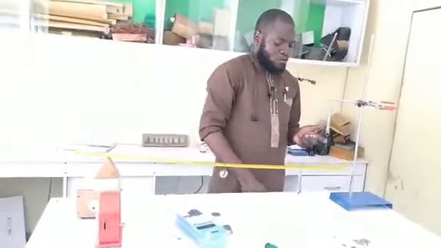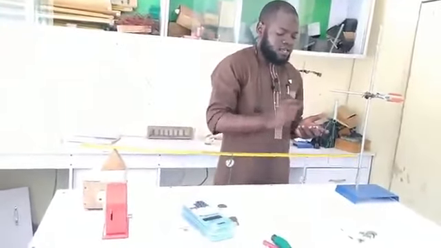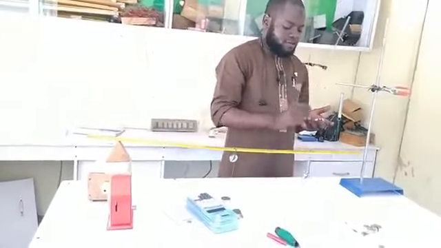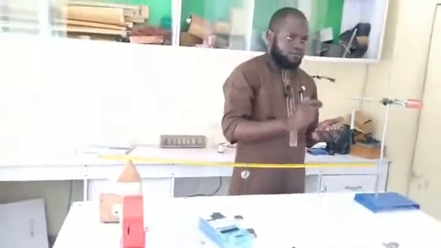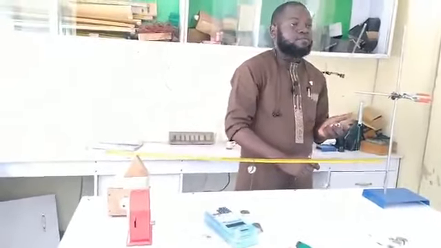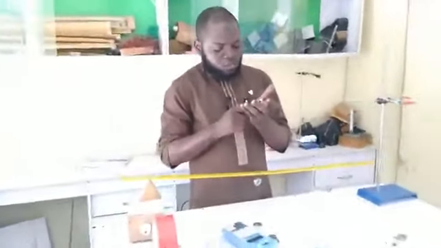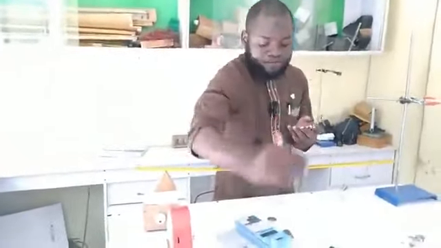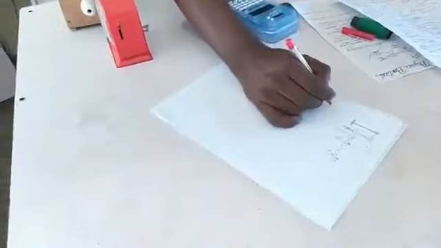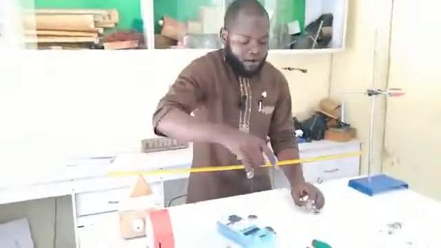So let's start. 1, 2, 3, 4, 5, up to 20. Alright, so I'm stopping at 20 and I have my time to be 24.5. So just write that down, and let's move on with the experiment. You can see what I took down, my mass and my time.